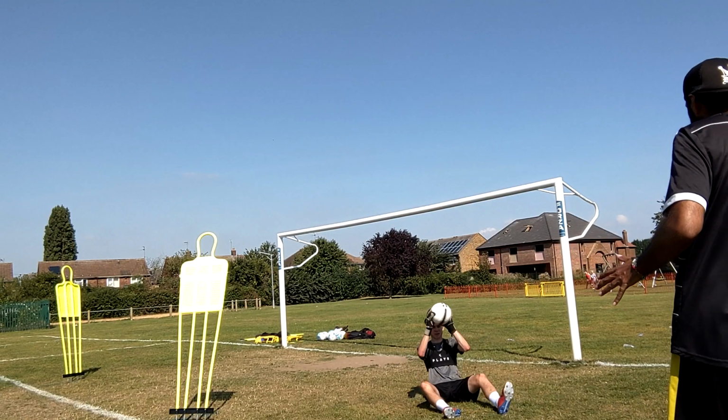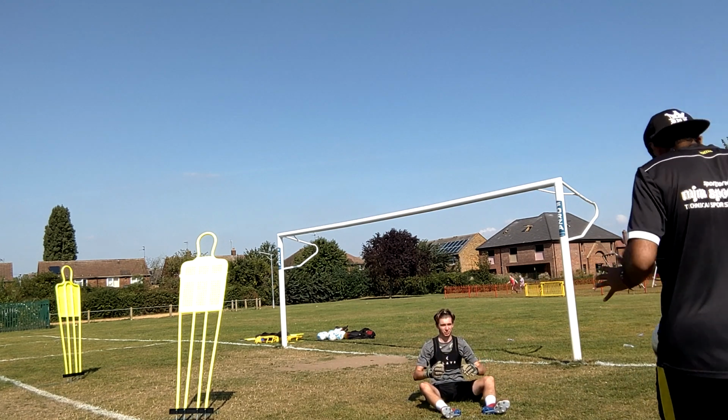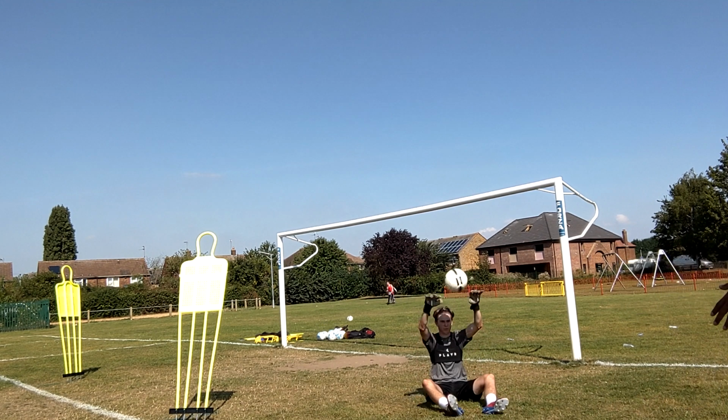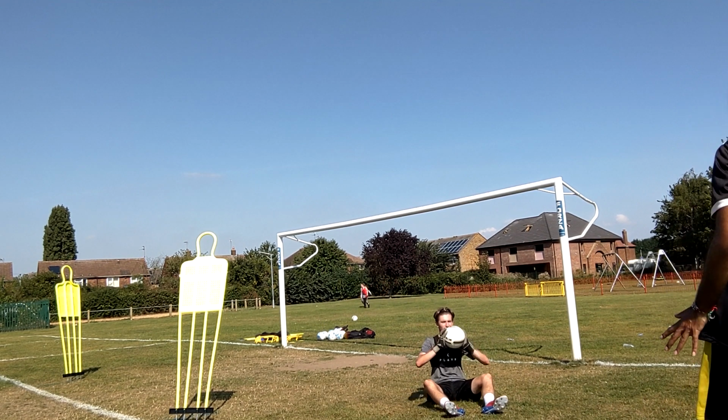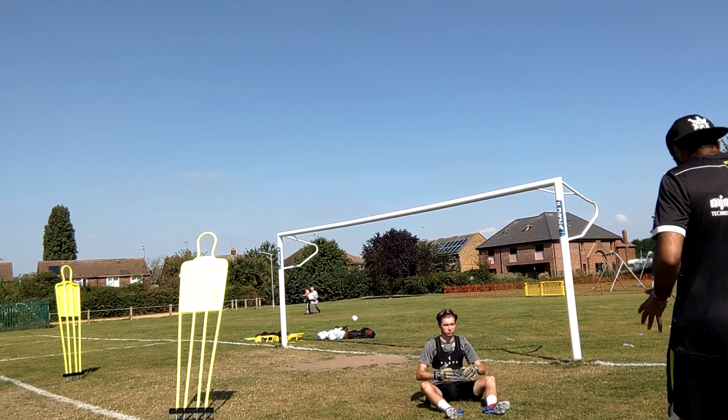In this situation here, we're now working on the goalkeeper's core strength and also a little bit of stability, but also working on some reaction time as well. So the ball's getting punched in from maybe 3, 4, 5 yards away max. Can they react and move their hands into a good position? Get your hands behind the ball to make the save.